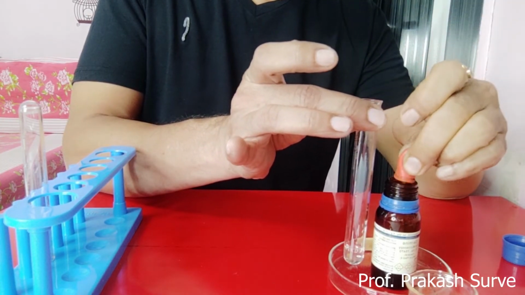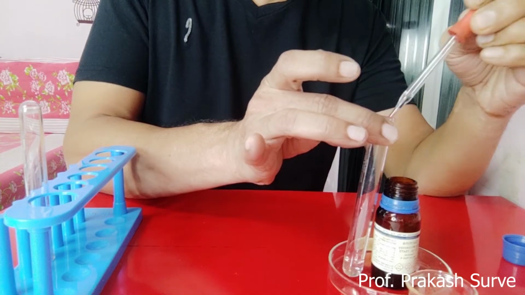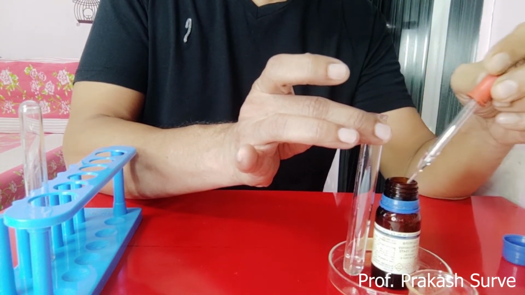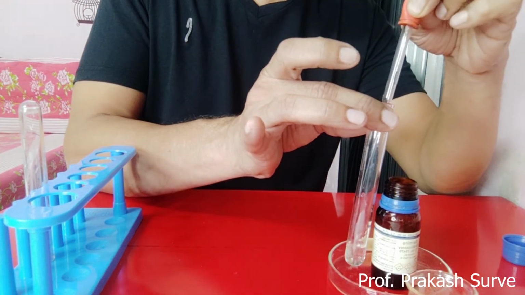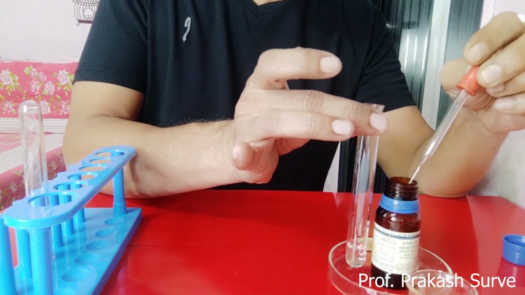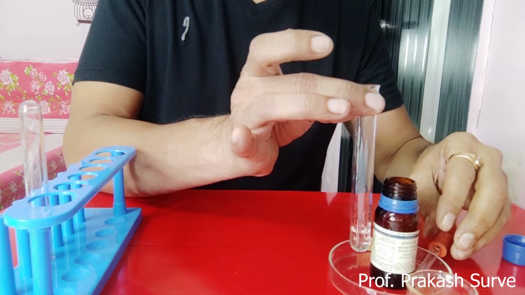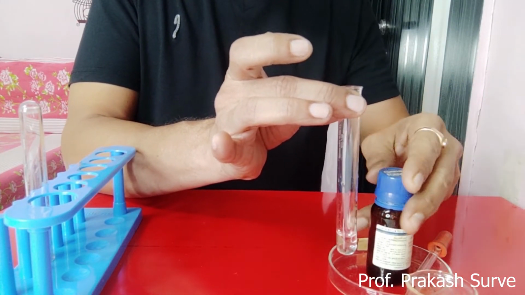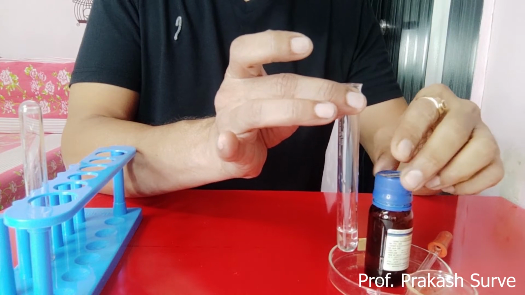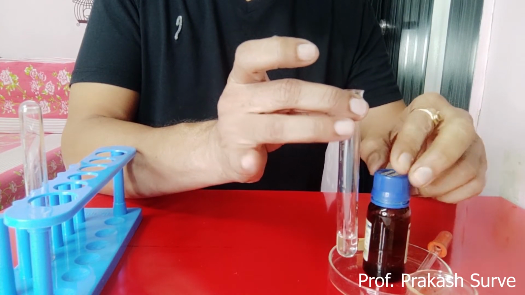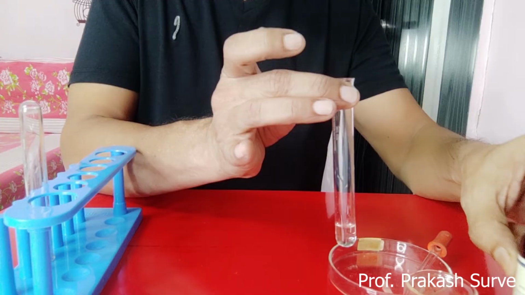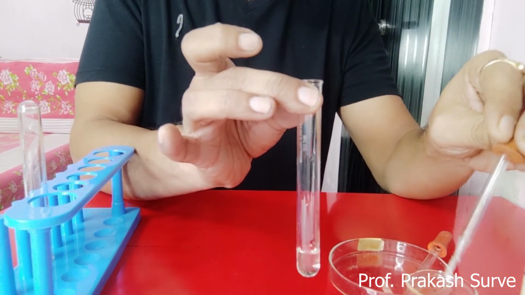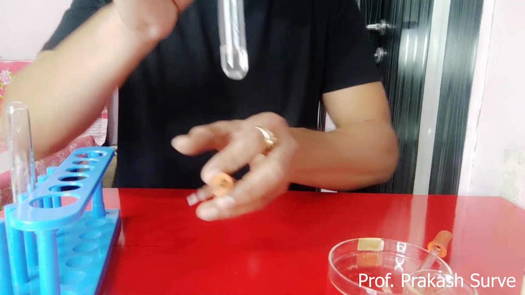Now we have taken the nitric acid in the test tube. Approximately it is 2 ml. Now the same quantity of urine sample, I will pour in this.